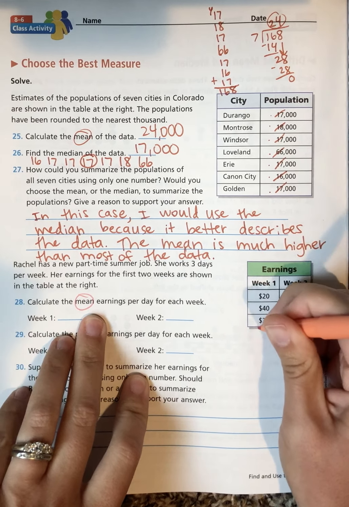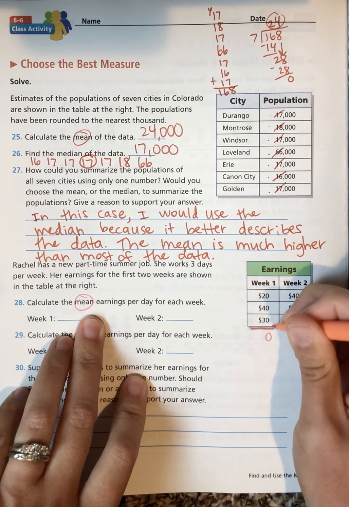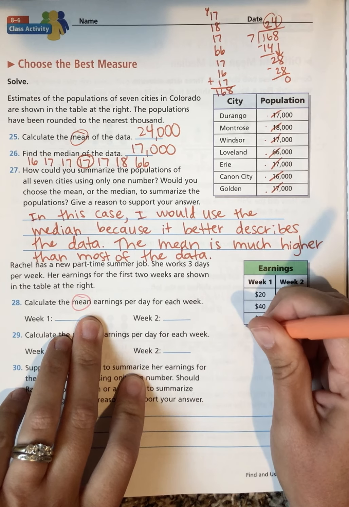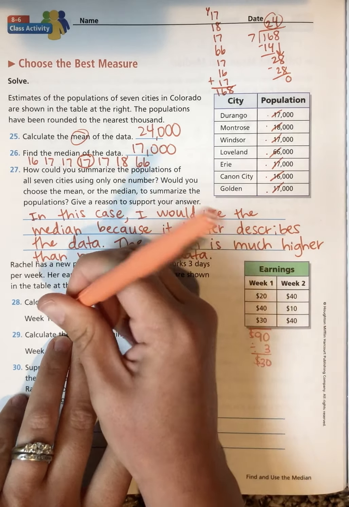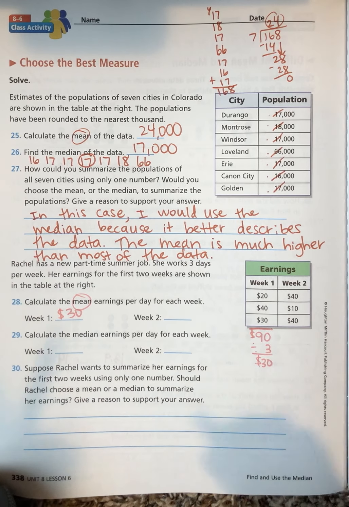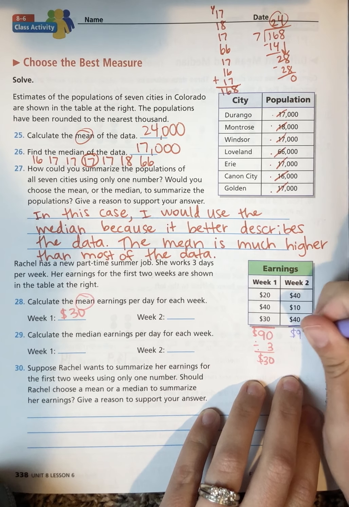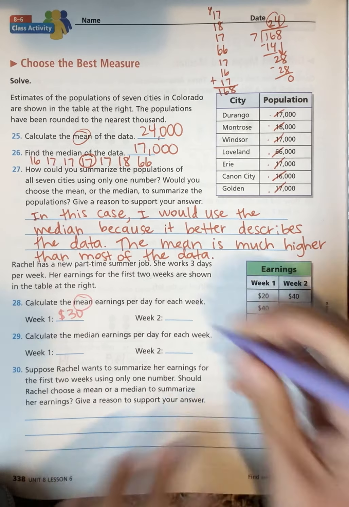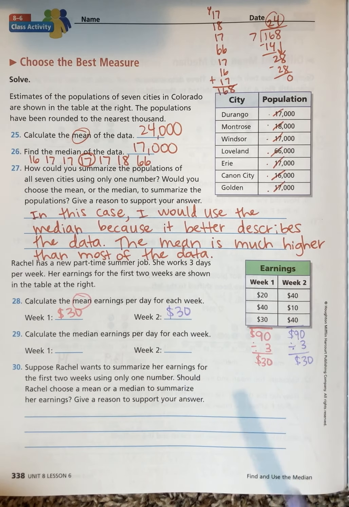For week 1, we need to add these together and then divide by 3 because there's 3 data points. We have 20 plus 40 plus 30 is $90, divided by 3, an average or a mean of $30. For week 2, we've got 40 plus 10 plus 40. Hey, that's $90 again. Divided by 3 equals $30 on average for the mean for each week.